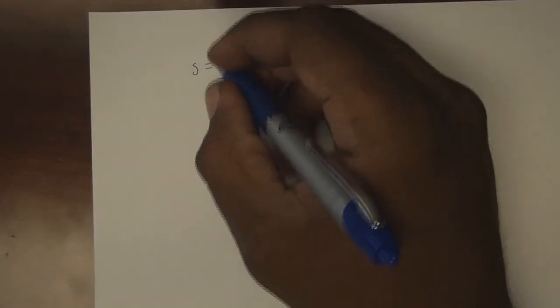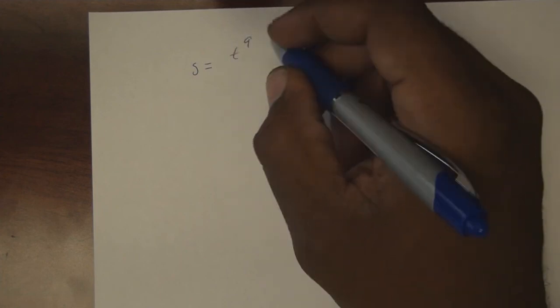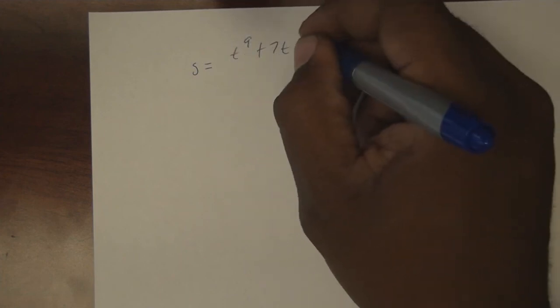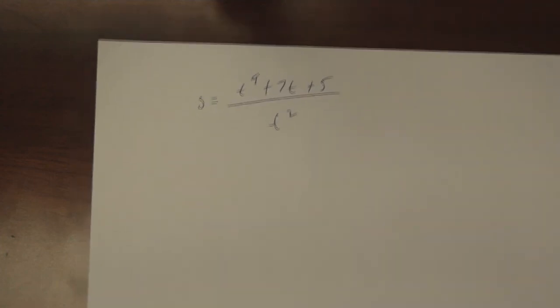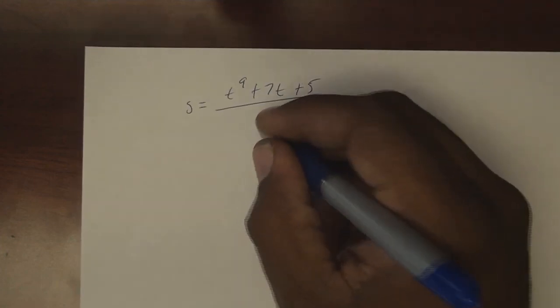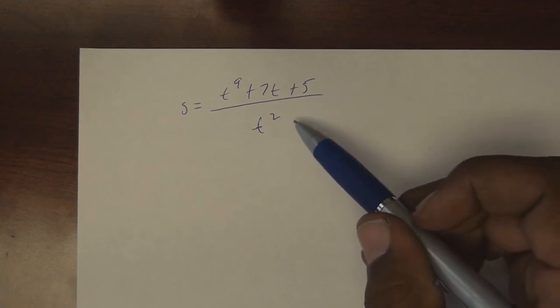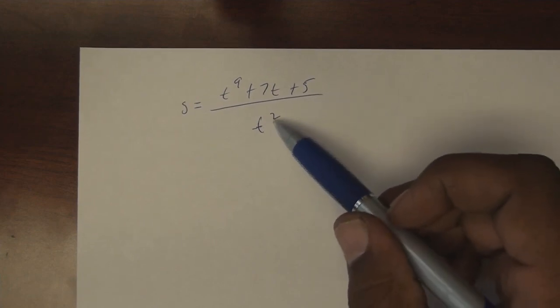We have the function s, which is equal to t to the ninth plus 7t plus 5 divided by t squared. Notice for this problem, we do have a quotient, but in our denominator there is only one term.